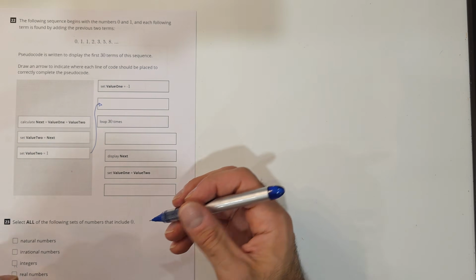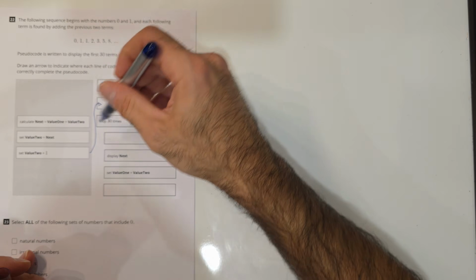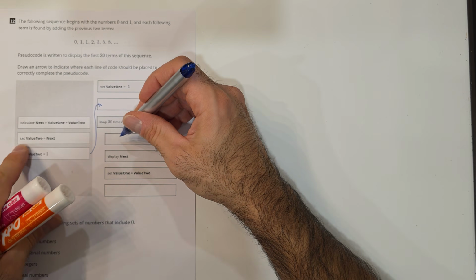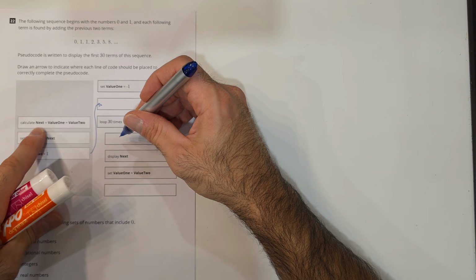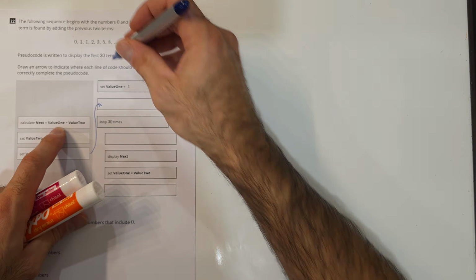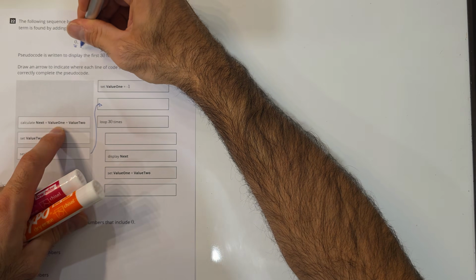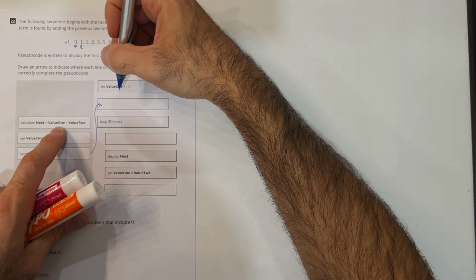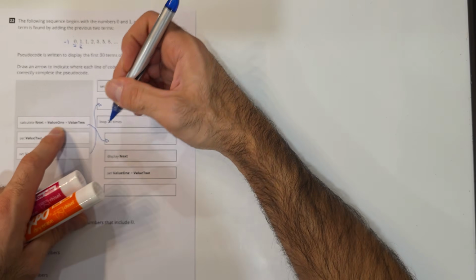Okay, I can't. Now that's going to loop 30 times, and then it's going to say, well, are you going to calculate next, or are you going to set something? Okay, well, I'm going to set calculate next because I want the next number in the sequence. And I've already set 2. I've set the first number and the second number. Even though this is a -1, that just means it's starting like back here, just to get it started. So this one's going to go here.